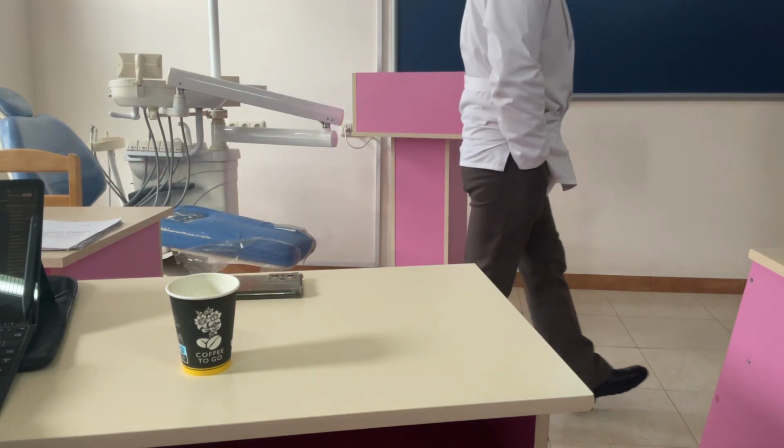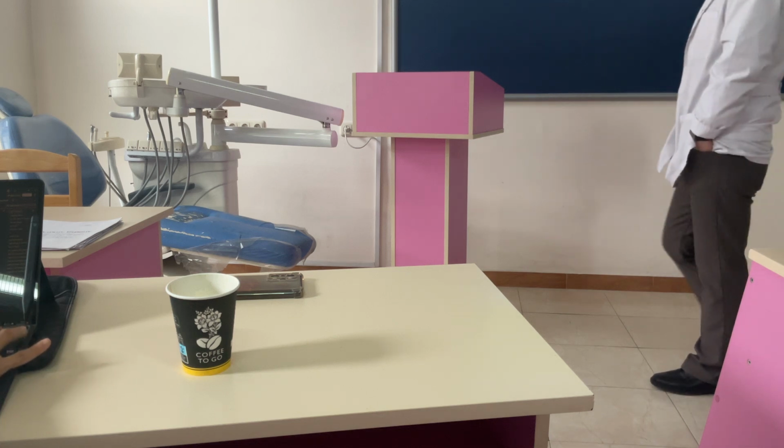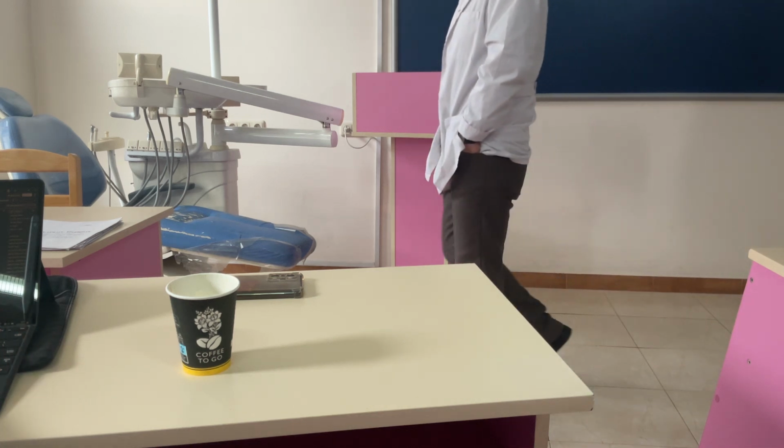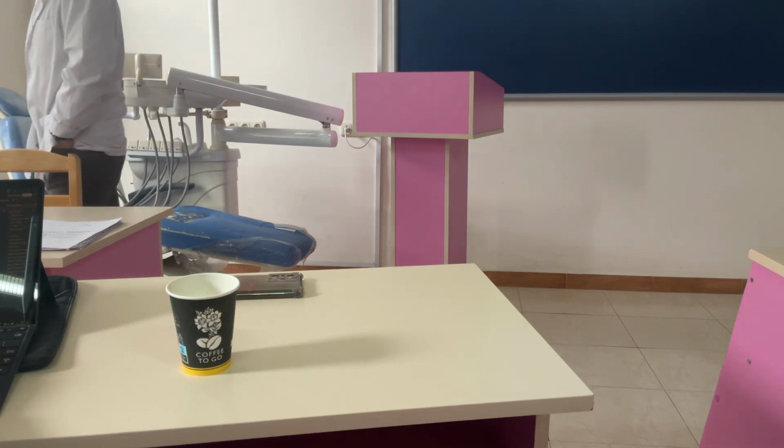First one, it is triangular shaped, musculus transversus perineae profundus. And second one, it is the external sphincter of the urethra.